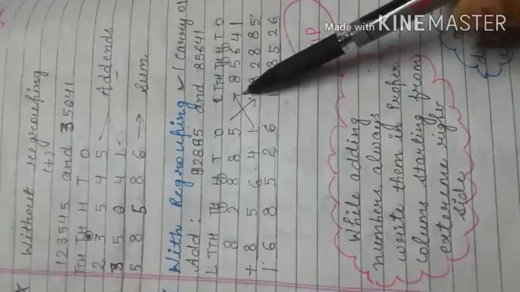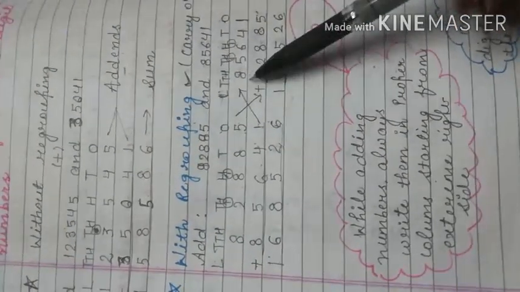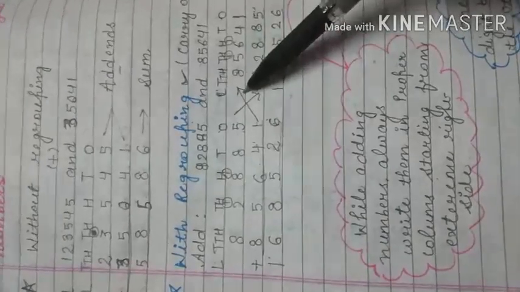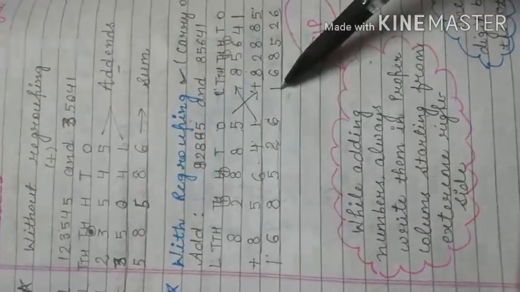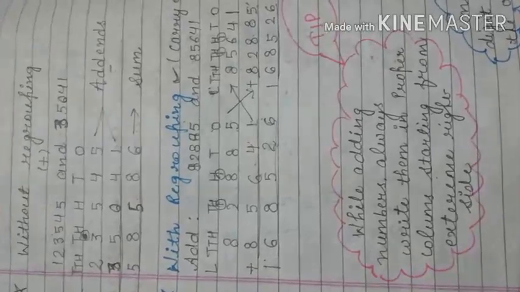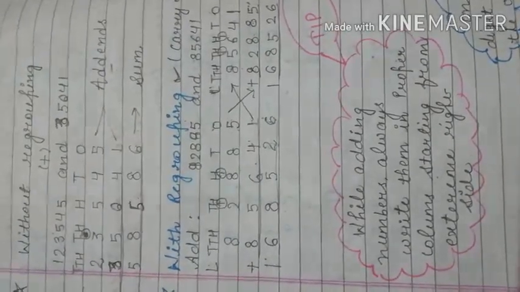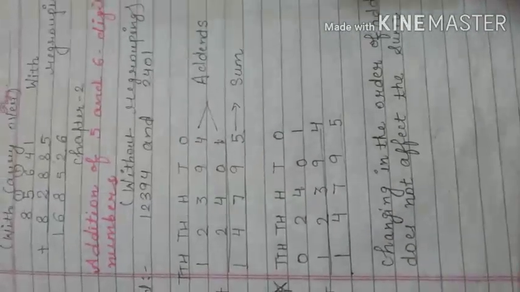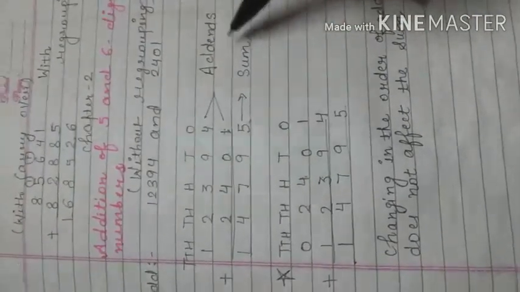You can check yourself whether your answer is correct or not by changing the order of the addends. If your answer is same, that means you have done it correctly.